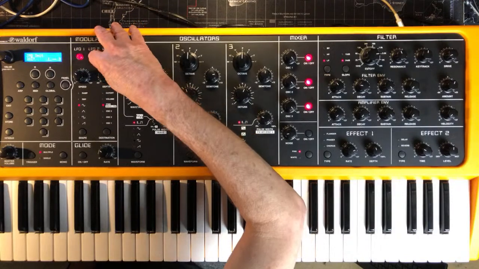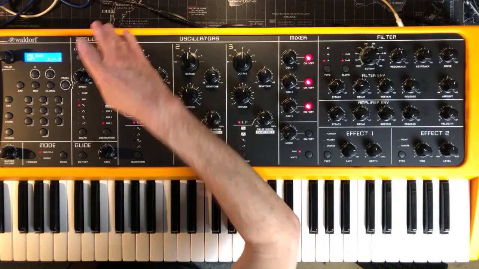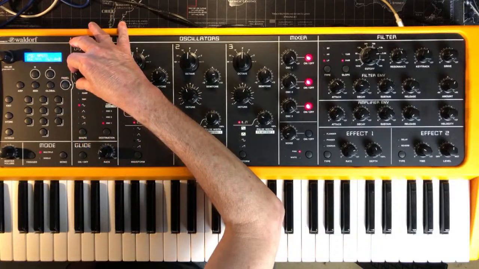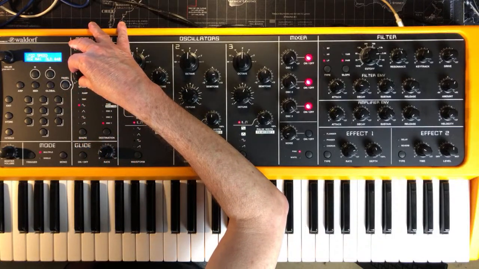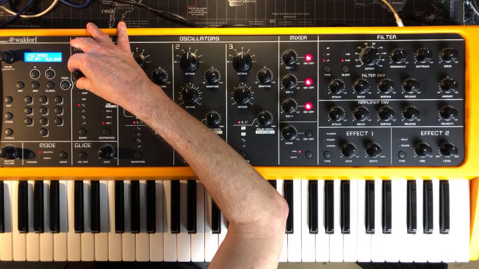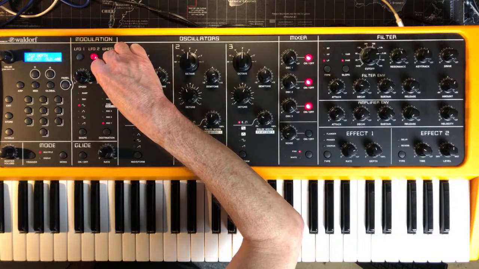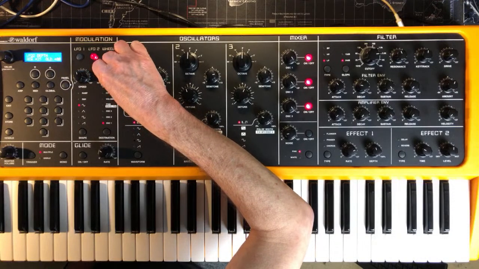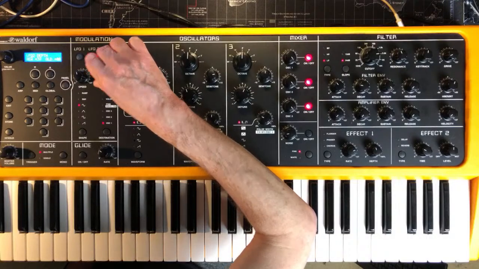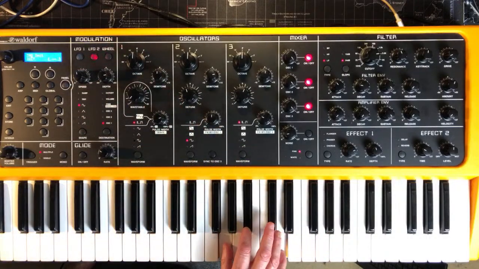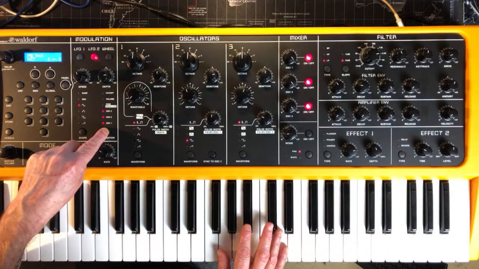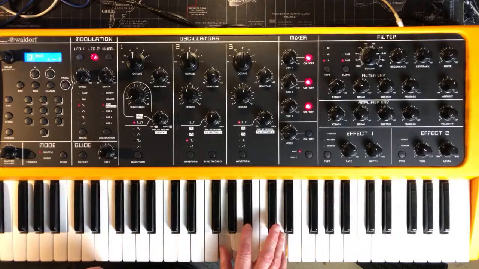And then LFO2 was the same again. It was a sine, but the speed was, and these are free running LFOs, so the speed was, I think, 4950, and the depth was pretty much exactly the same, about 39-ish. That'll do. But I need it to be also pulse width.